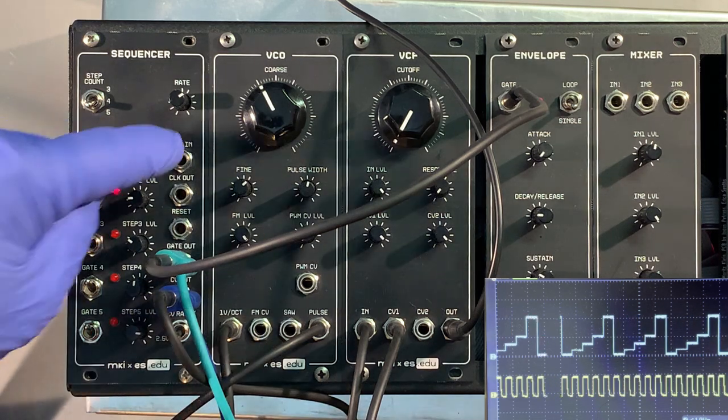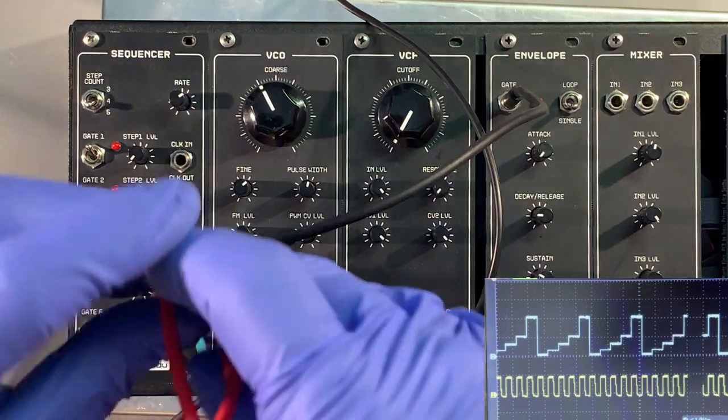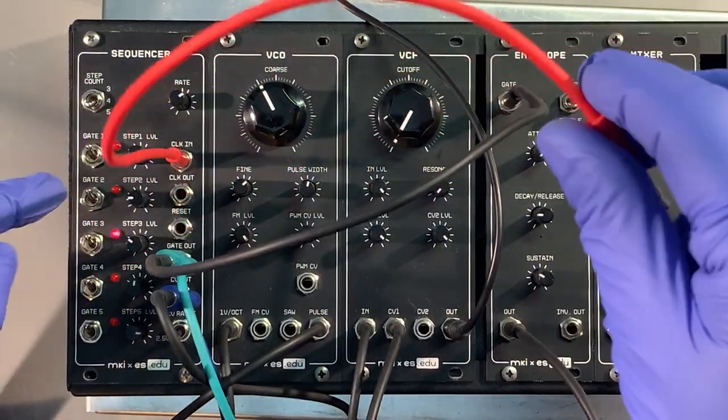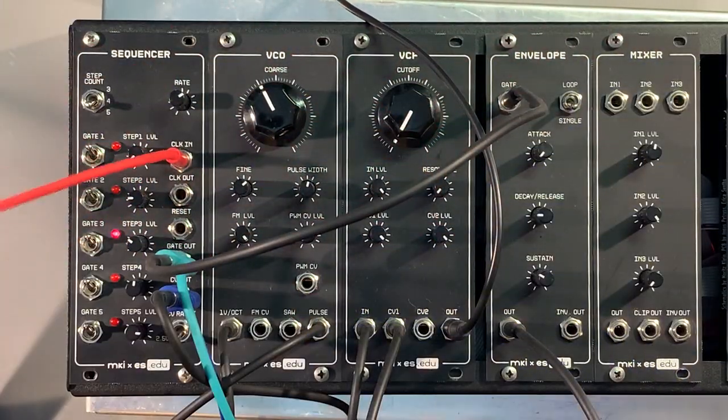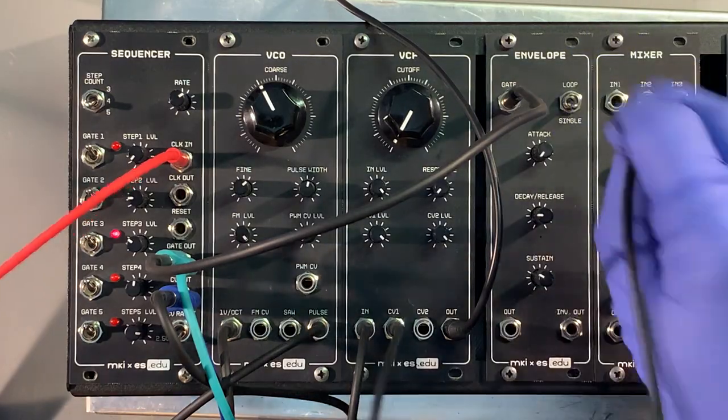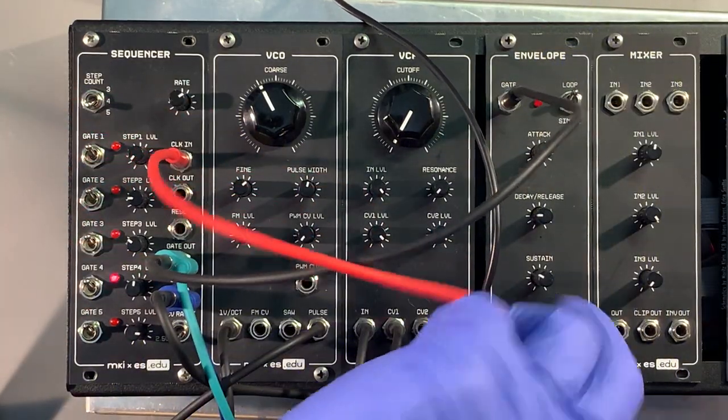The other reason you'd be plugging something into the clock input would be, of course, you want to control this with a different clock. And you can use lots of stuff in the system for that. You can even use a looping envelope to do it.